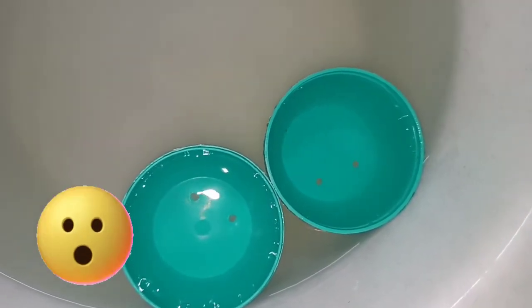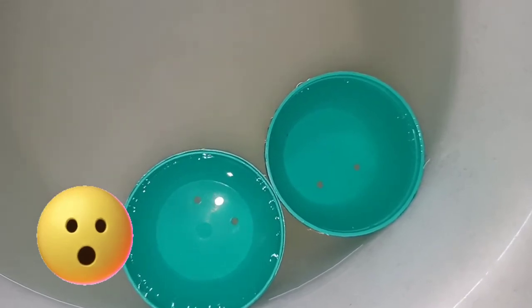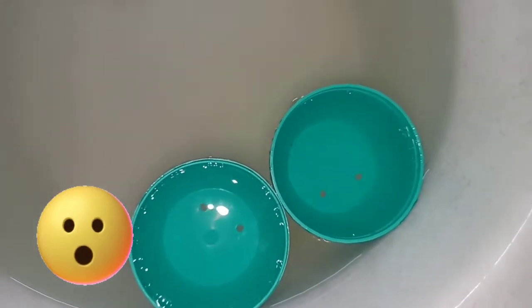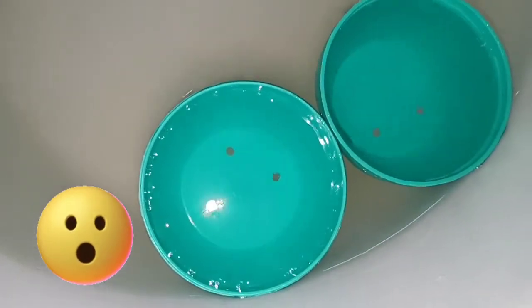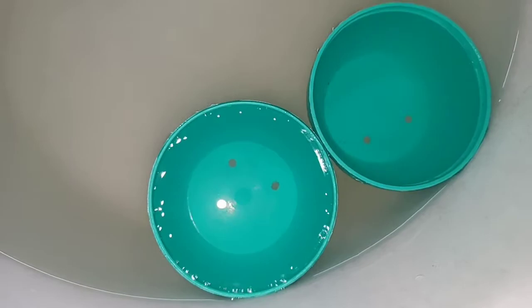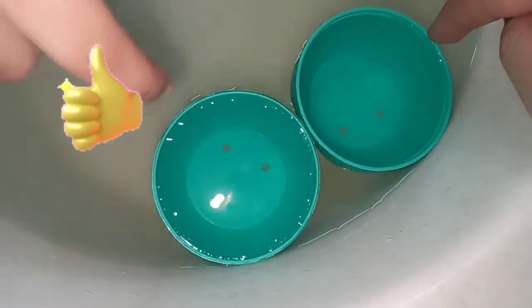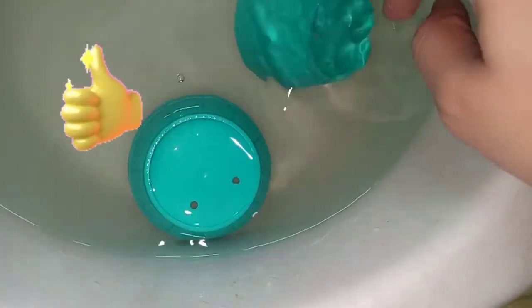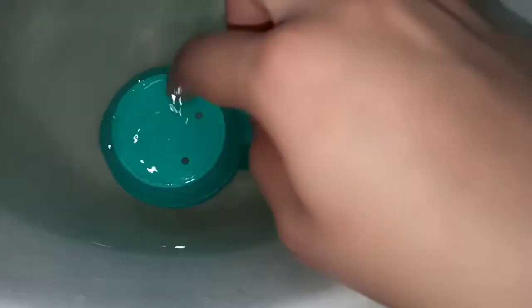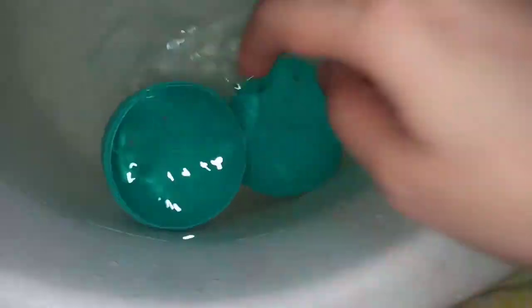So the weight of the object is being balanced by the upward push of water. Now let's see whether it floats or sinks. It's almost full. So still it floats. It floats, right? Push it down. Wait. Let's see. So it floats. Float. Now we'll make it heavy.